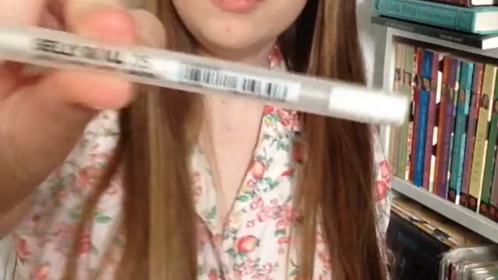Also, I forgot to mention this in the video, but for the highlights and the little white spots that you see in my drawing, I do use a pen for that. I use the Jelly Roll by Sakura. You can get it on Amazon. It's really cheap. It comes with a 3-pack of different sizes. Really like it. I really recommend it.